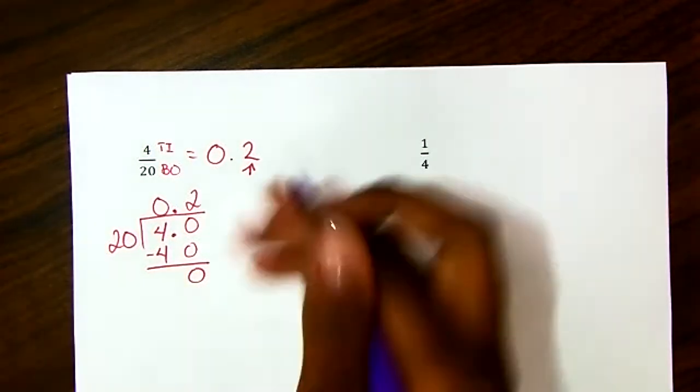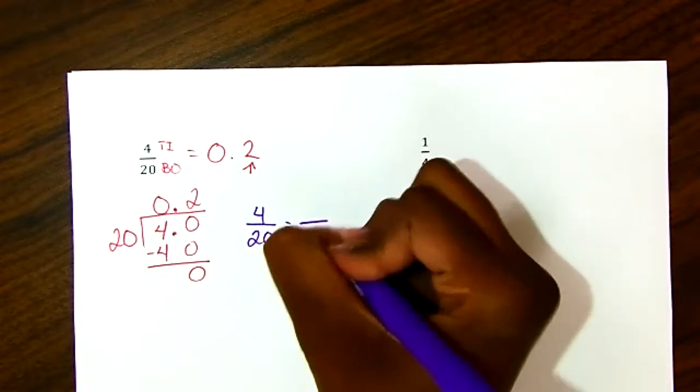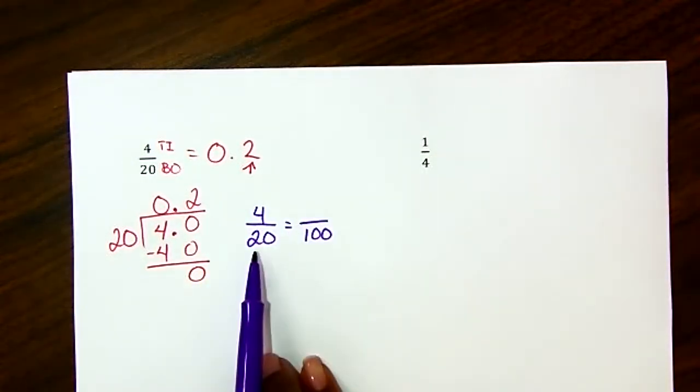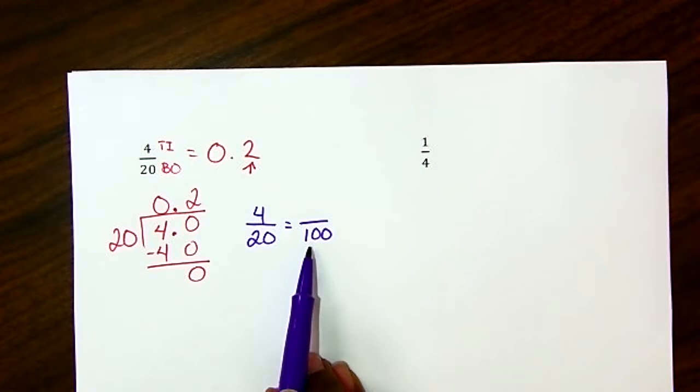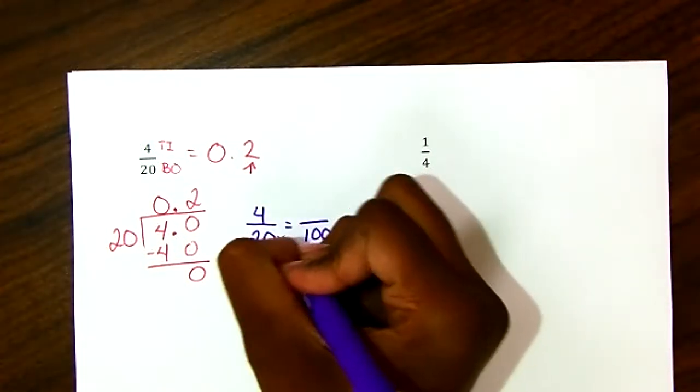Now let me show you using the power of 10. If I make my fraction equal to 100, what would I be doing here? What did I do to 20 to get equal to 100? Good job, times 5.